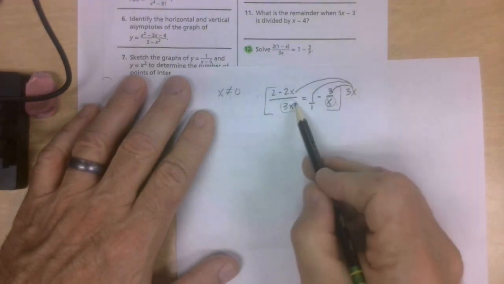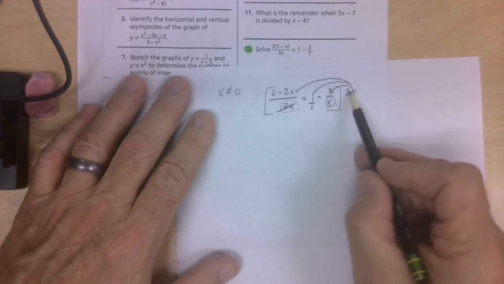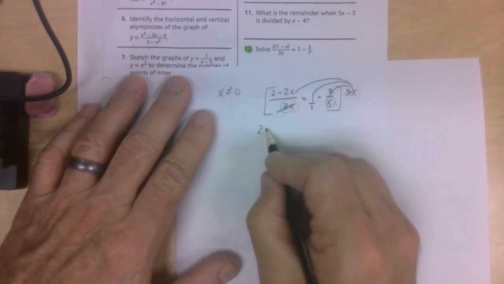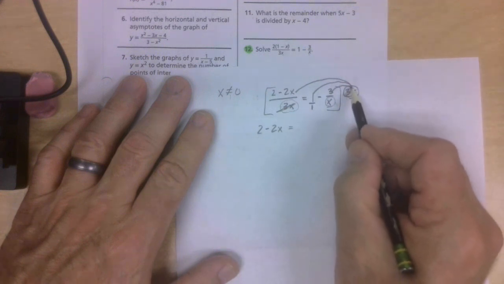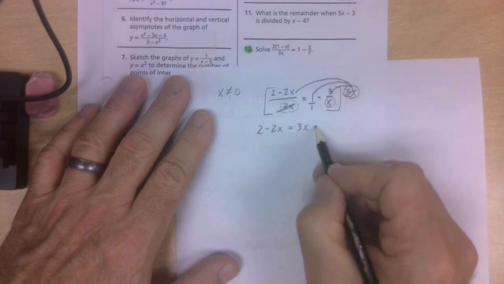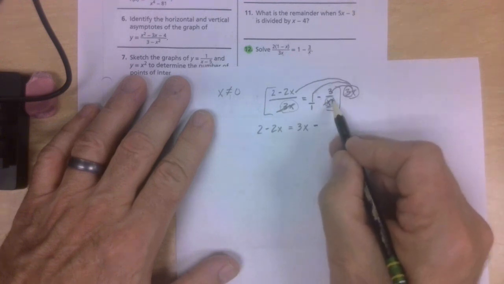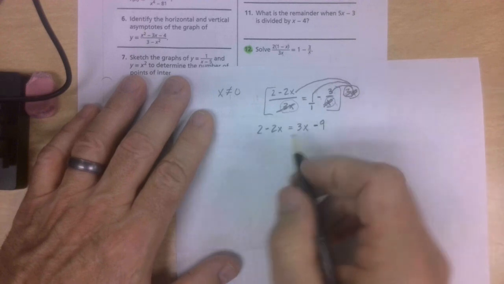Well, on this one, these will cross-reduce. I'm going to lightly put an x through there. I'd be left with 2 minus 2x equals, but then this hits the 1, nothing reduces. This is a minus, don't forget that. And in this case, the x's cancel only. 3 times 3 is 9.